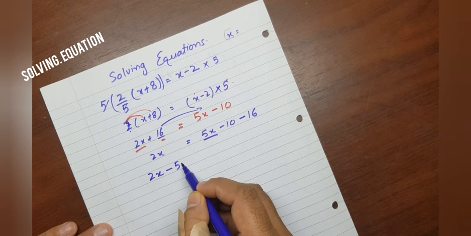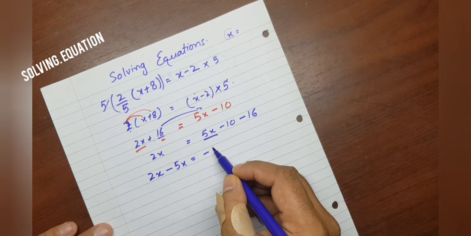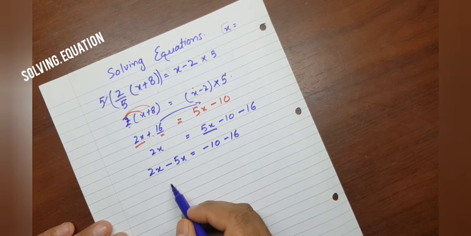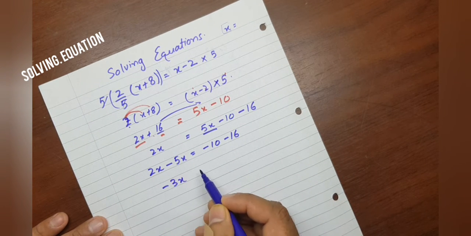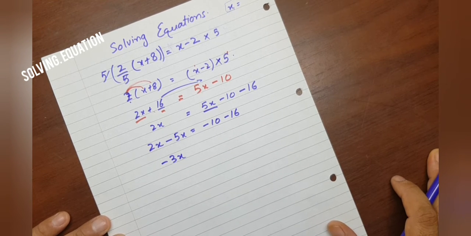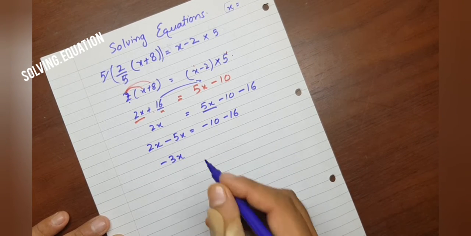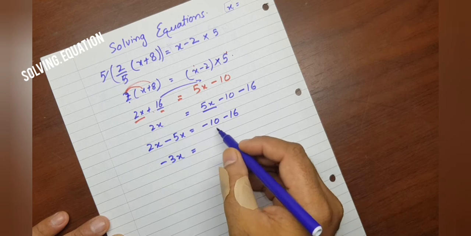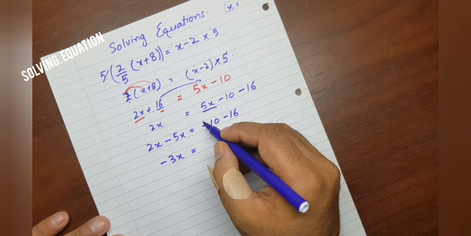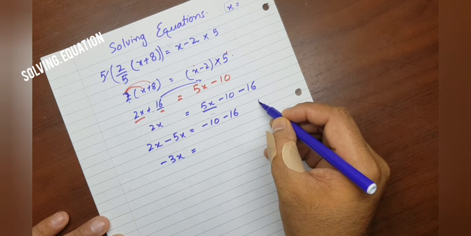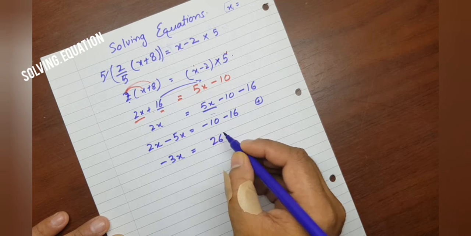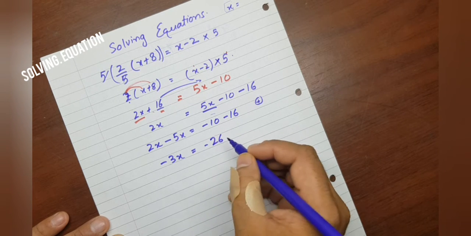So negative 5x is equal to negative 10, negative 16. 2x minus 5x is negative 3x. Remember the rule that when we are subtracting two numbers, if the bigger number has the negative sign, the answer will be negative. So negative 10 minus 16 means I have to add them. The BODMAS rule, minus into minus plus. So I have to add these two numbers. 10 plus 16, 26. Sign of the bigger number. They both have negative, so negative 26.